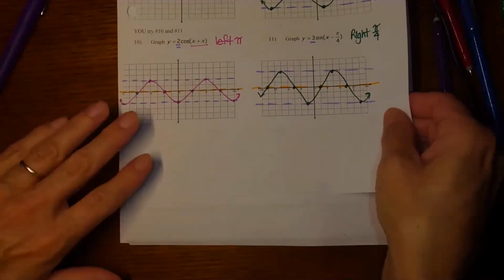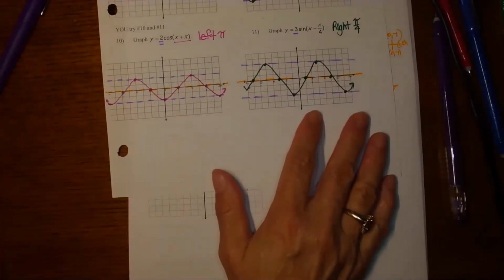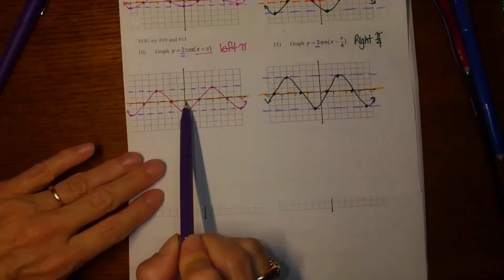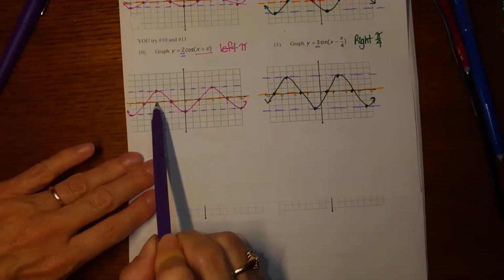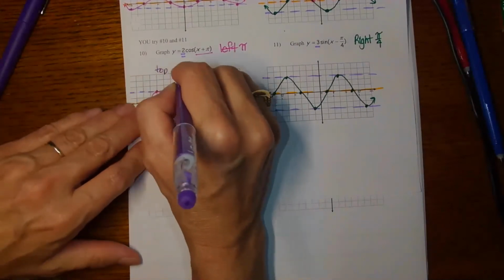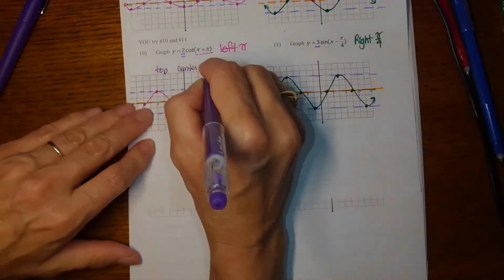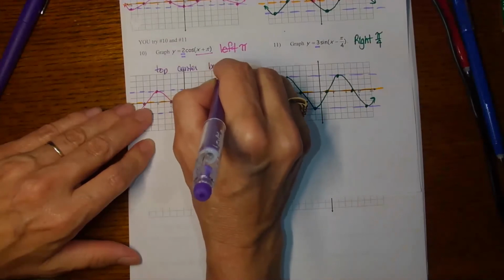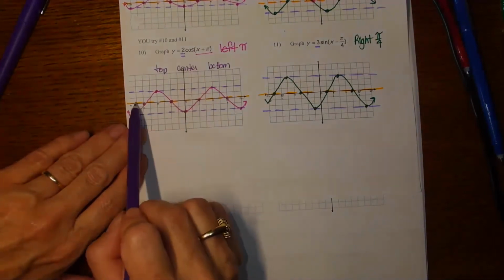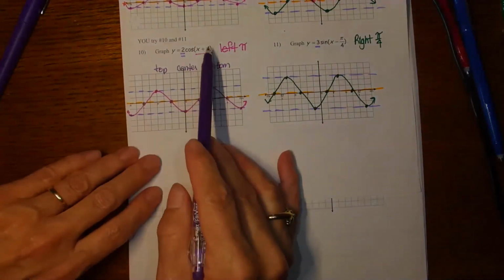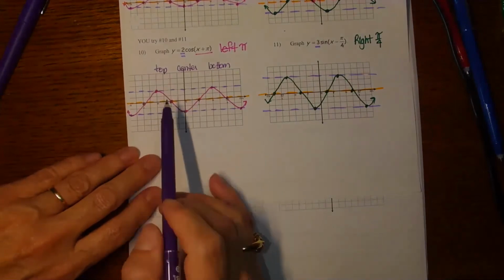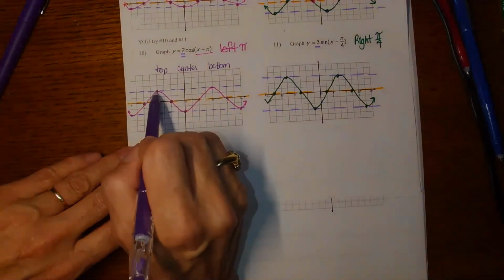Okay, you're back. Let's look at these. Okay, hopefully these are okay. This one went left pi, so I started over here. Now remember, cosine starts top, then it goes center, then it goes bottom. And cosine has a height of 2 in here because the amplitude is 2. So our center is still here and we're 2 up. Now we're starting at pi, so we go over to pi, and we know that cosine starts on the top. So there we are on top.